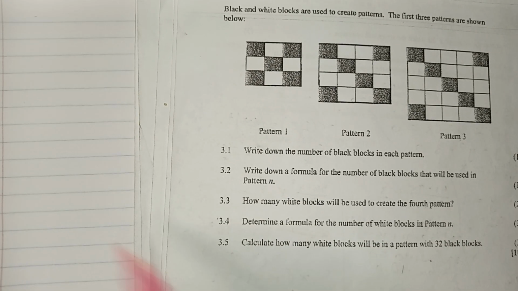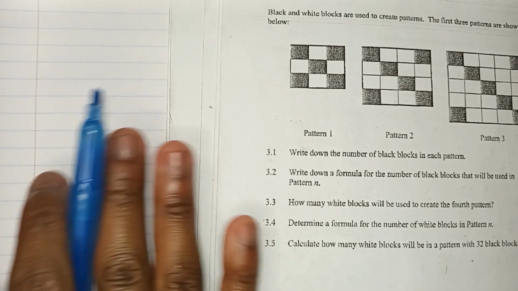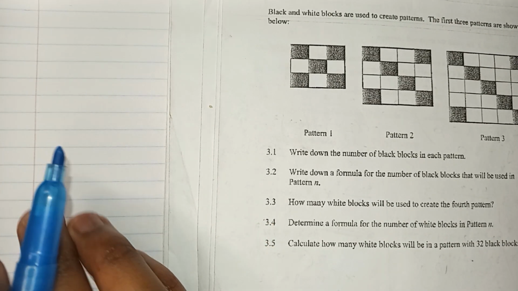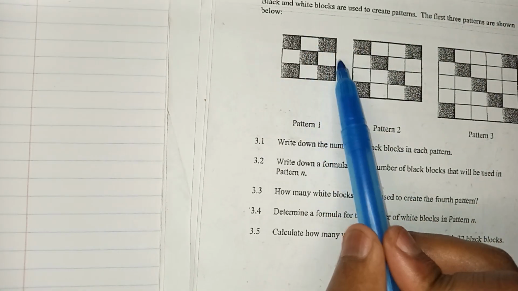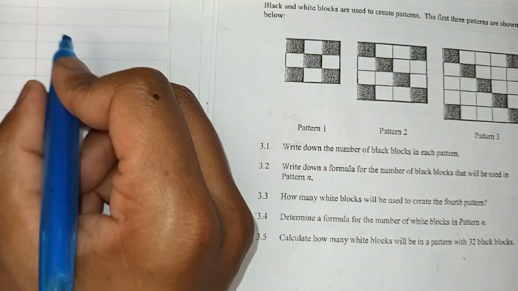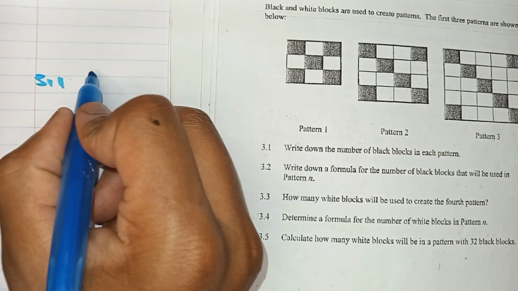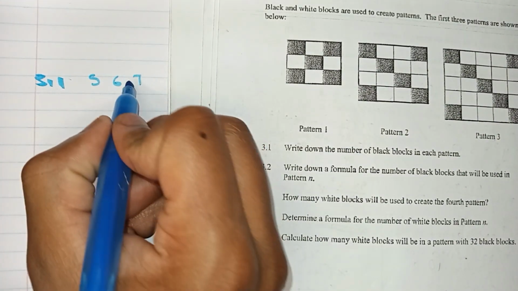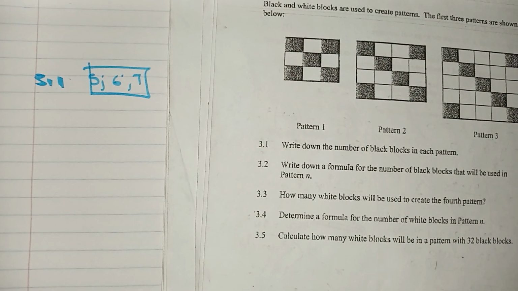All right. So for 3.1, I'm using the wrong one. Yeah, this one. I like this blue one, by the way. All right. So for 1 mark, we are told that we need to write down the number of the black blocks in each pattern. Right. So it's 5, it's 6, and then it's 1, 2, 3, 4, and then it's 3, so it's 7. So yeah, this is how I would write it. So 3.1, you are going to say 5, 6, and then 7. Then you do something like this. You are done. Right? You don't forget these questions.